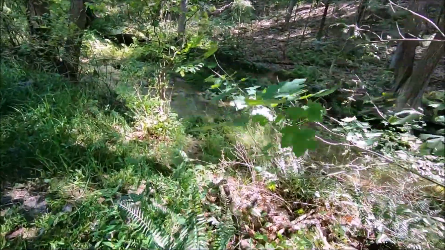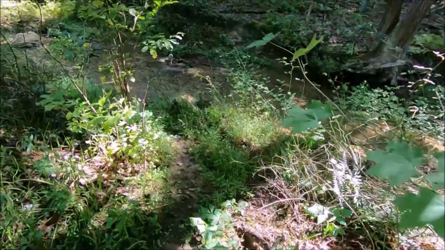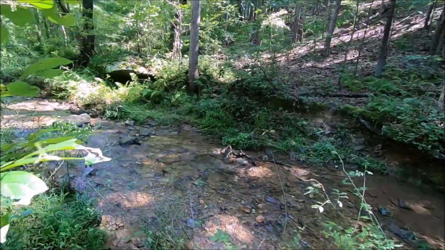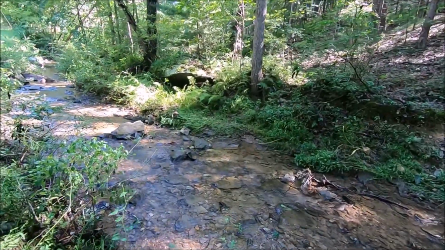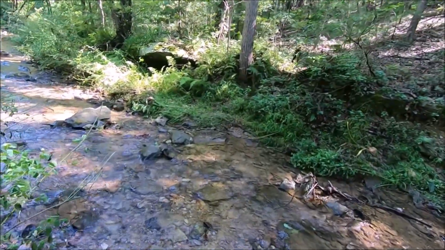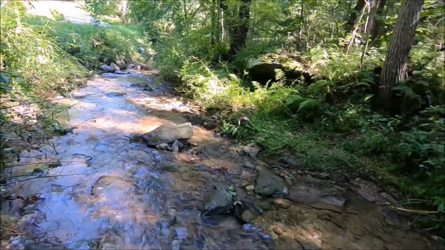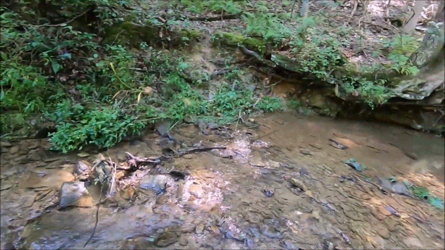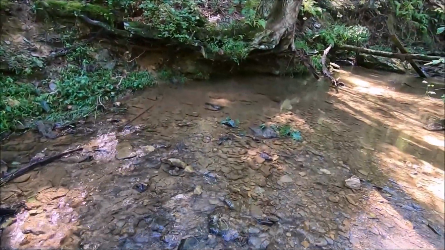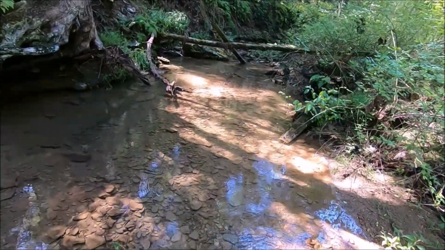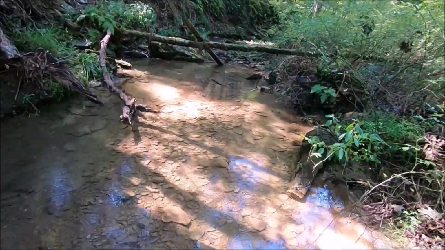It's right here. So somewhere down here on this particular little patch of stream, we should easily be able to find an area where there's some nice, easy to access sand.